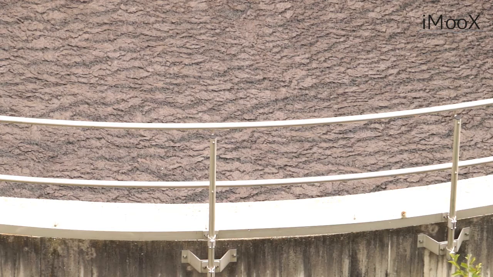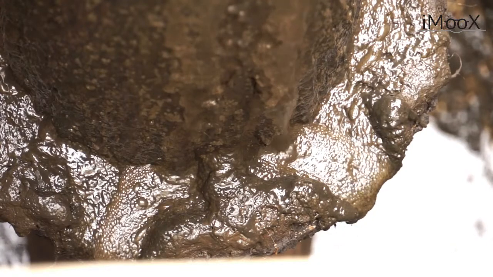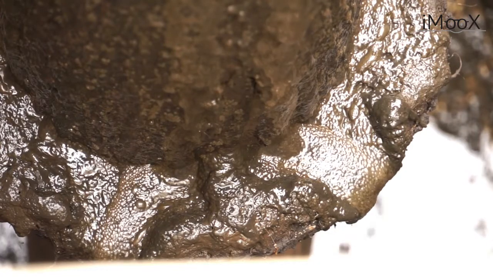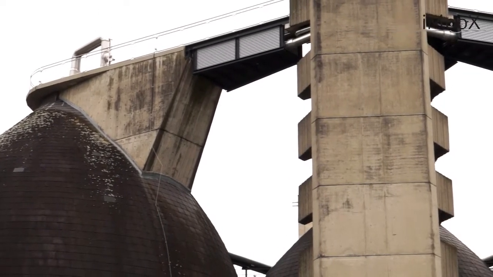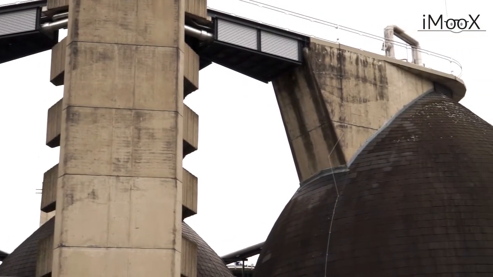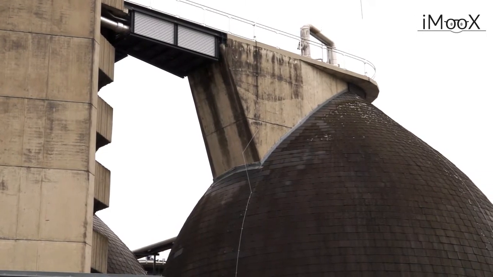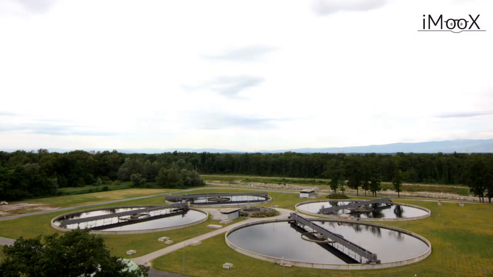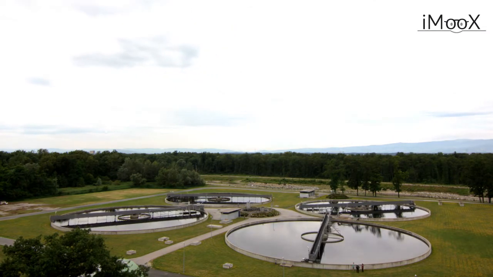Biomass is removed as surplus sludge and fed into the digester, where it rots for about 3 weeks. The released methane, carbon dioxide, and other gases provide about 70 to 80% of the energy requirements of the entire plant. This concludes the cycle of how sewage in Graz is purified and recirculated.